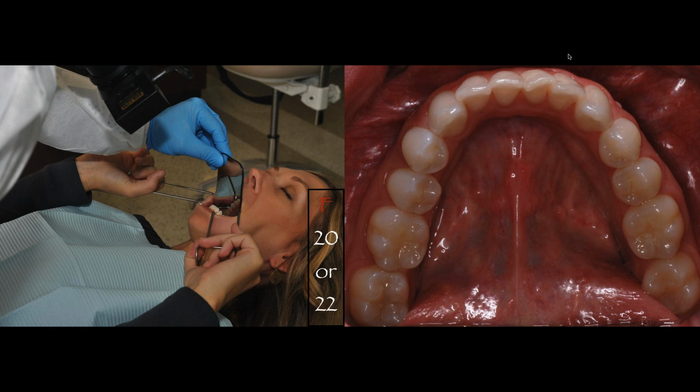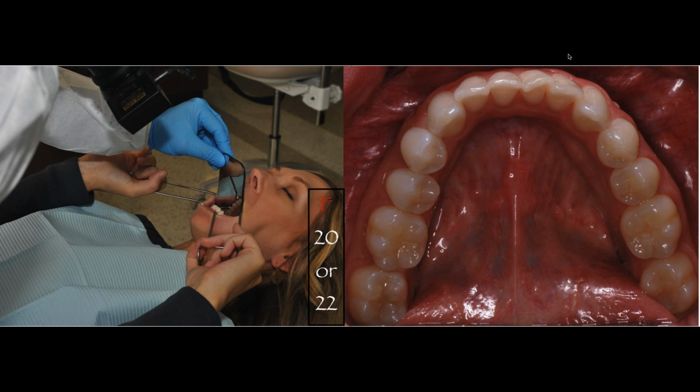Look at the photo. Look how dry that mouth is. Look how well the lips are retracted. I push the tongue all the way back. My mirror is actually seating distal to the second molars. That's how you take this photo. This is the technique and the way that you should place a mirror for this specific photo.